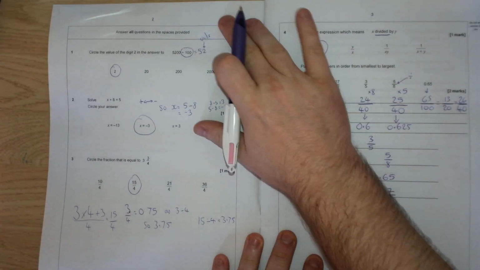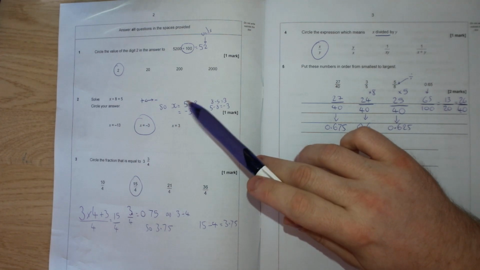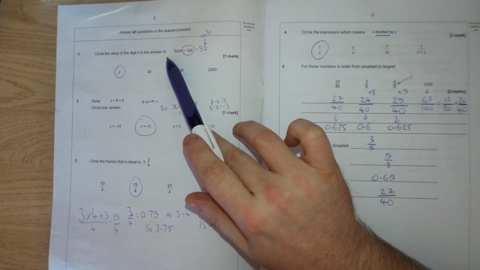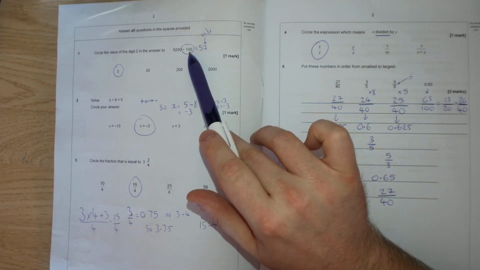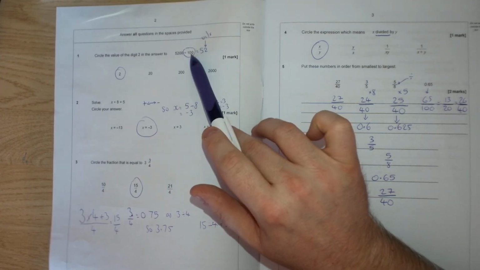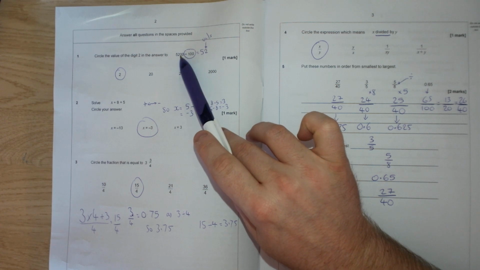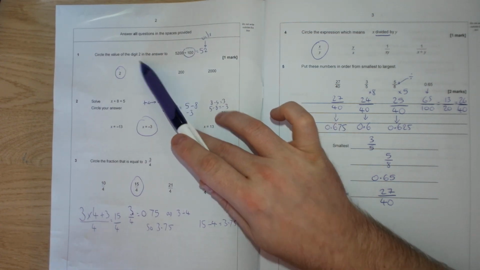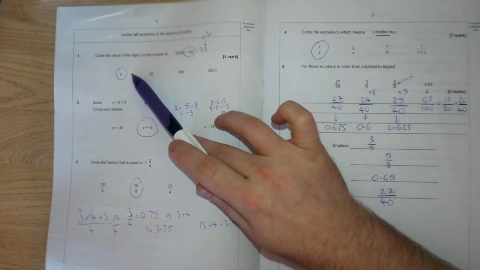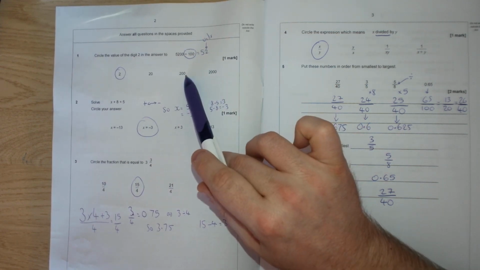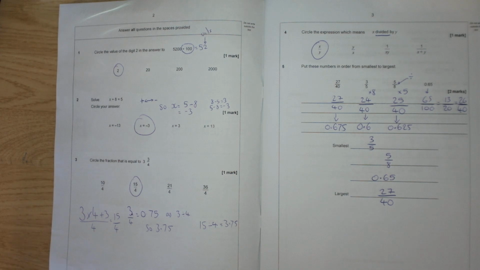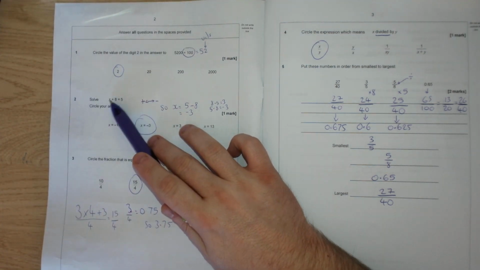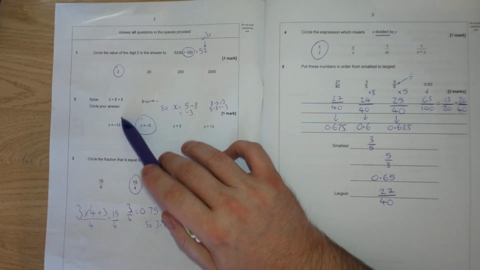So our first page, obviously we have our multiple choice questions. The first one: circle the value of the digit 2 in the answer to 5,200 divided by 100. A lot of people missed the fact that it said divide by 100, so they forgot to actually do the sum and get an answer of 52. So the digit 2 is actually just 2 units, so it's just 2 rather than 200, which was the most common wrong answer there.